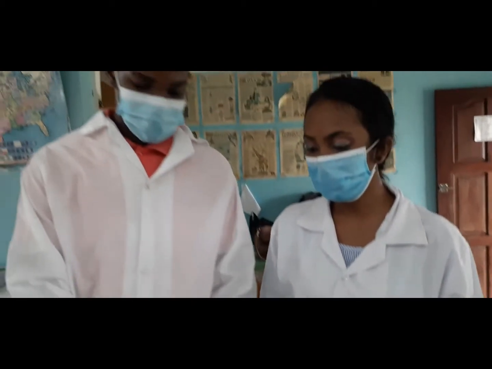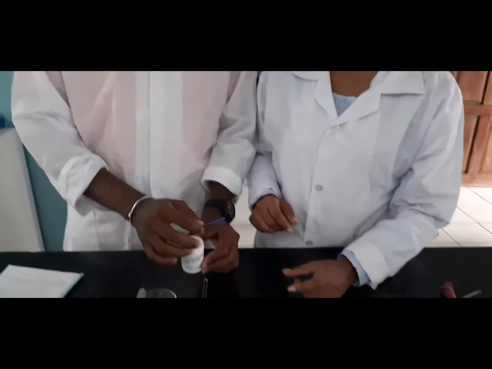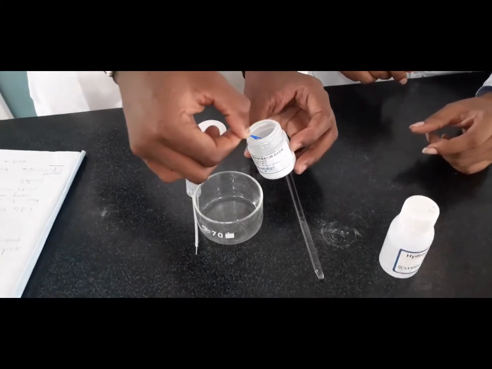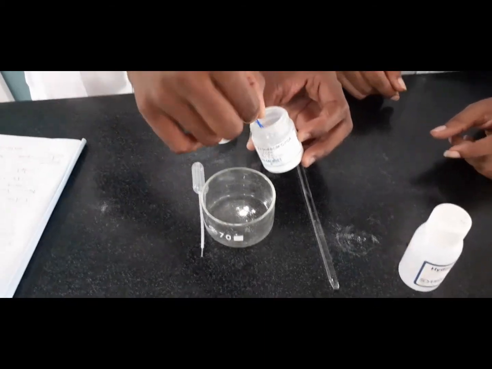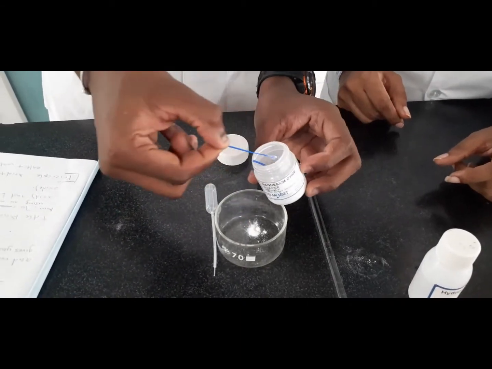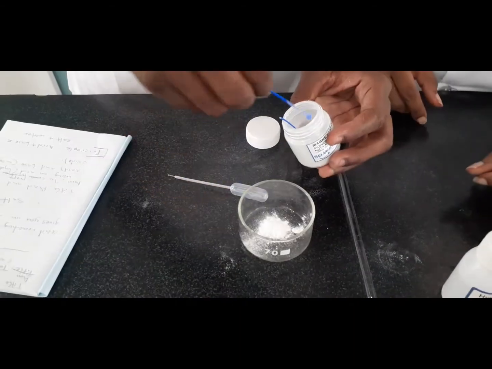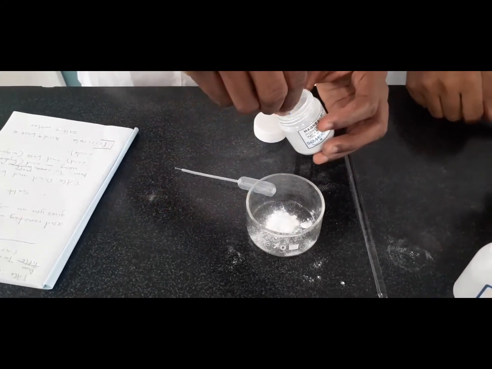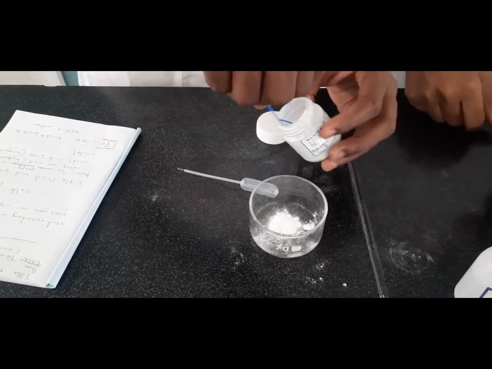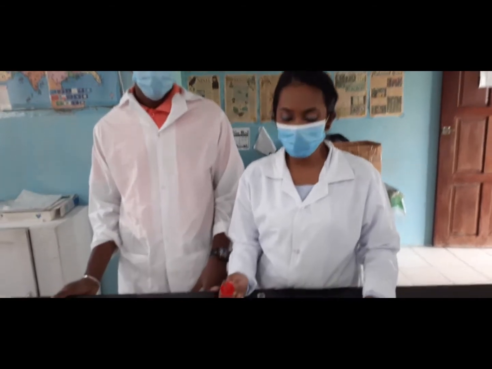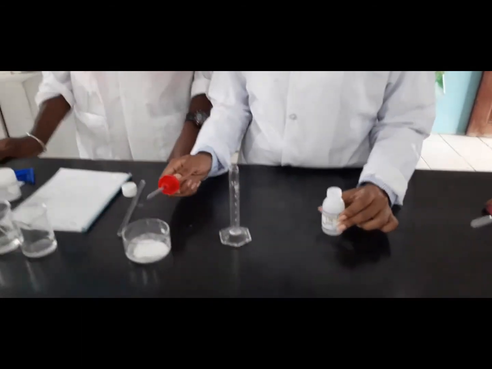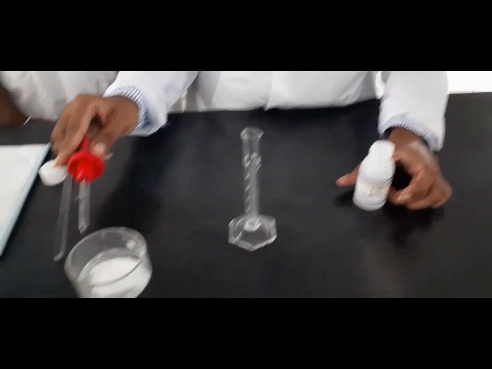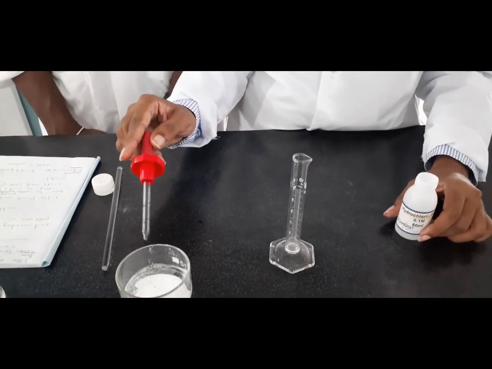So the first thing, we'll add the magnesium oxide. So we're now going to add our hydrochloric acid to the magnesium oxide. But before we do that, we need to measure it. Now we have in here 6 grams of magnesium oxide.